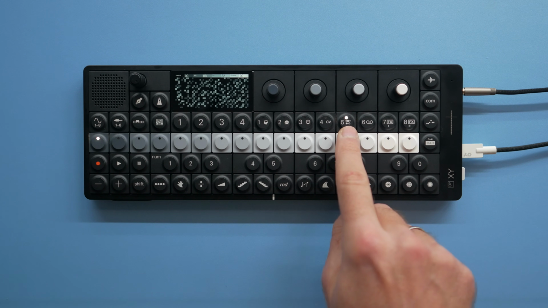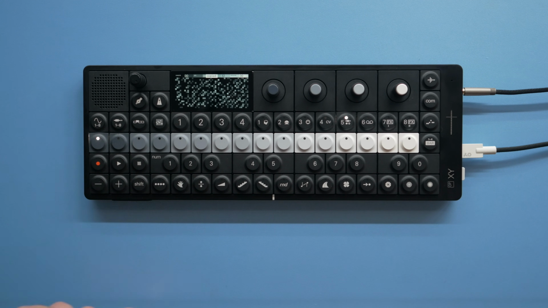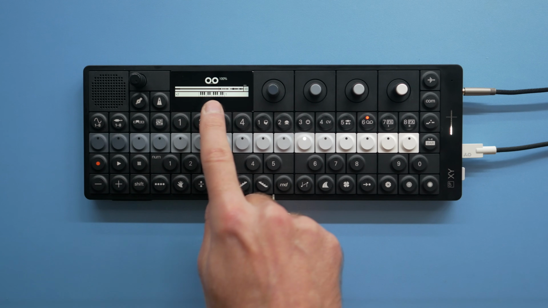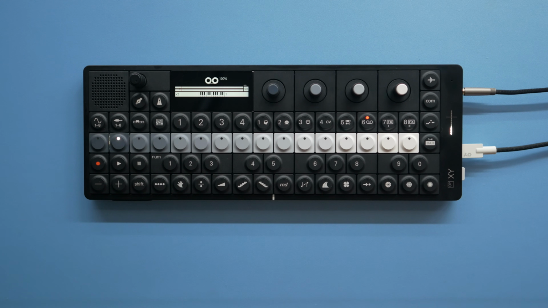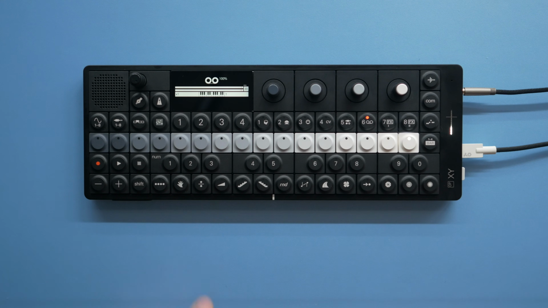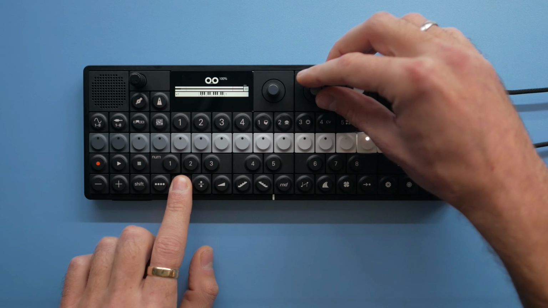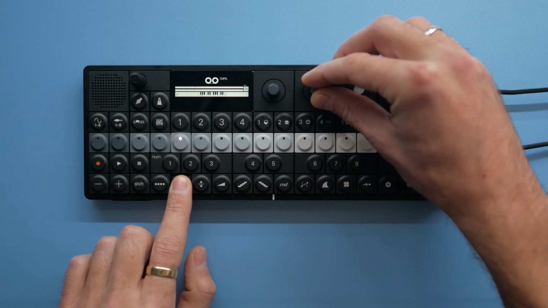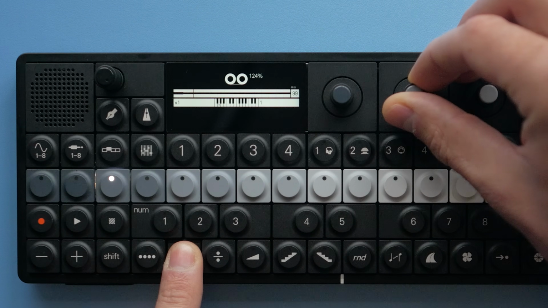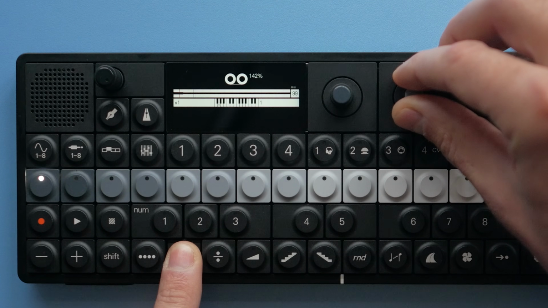So now I'm sending track 5 into the tape track, and I'm just holding a single note across all of the steps. And you can see it's getting recorded into the tape buffer. And now I'm going to turn this to the same octave, and I play this. And now we're going to turn this knob up.